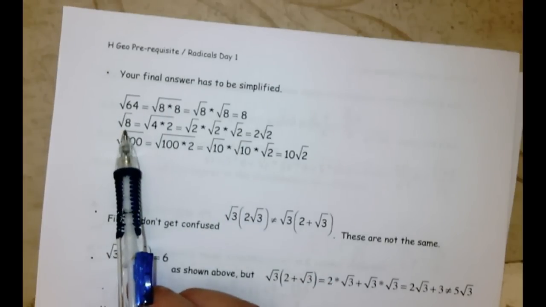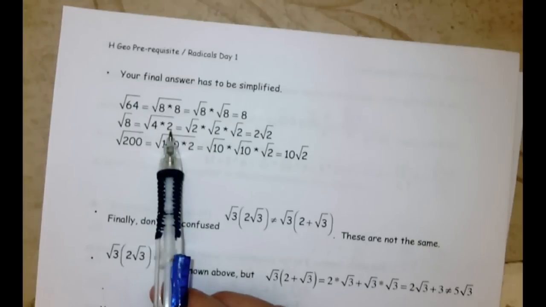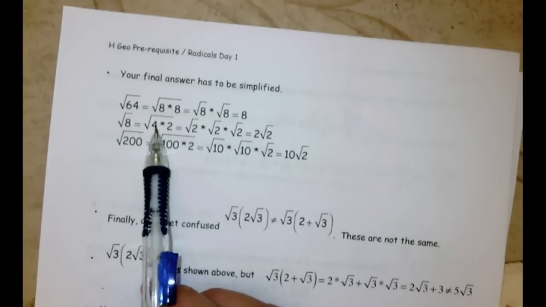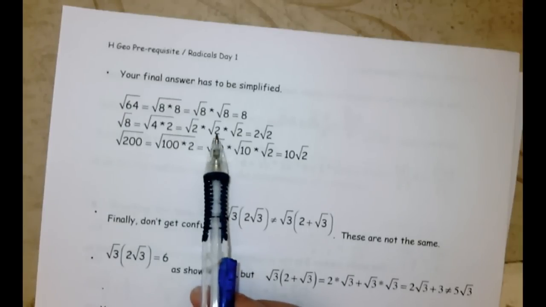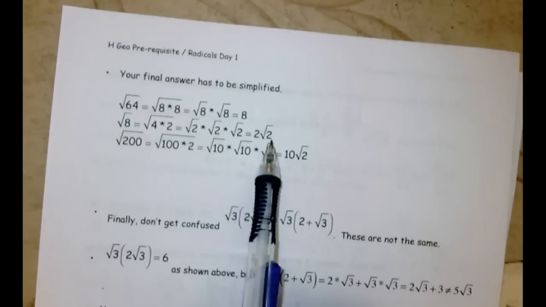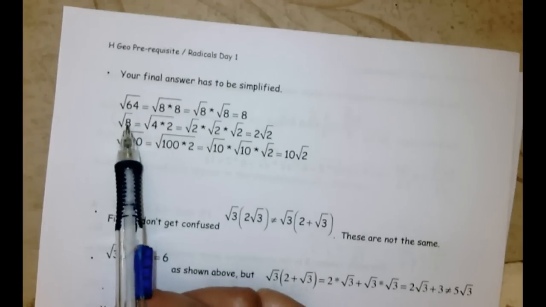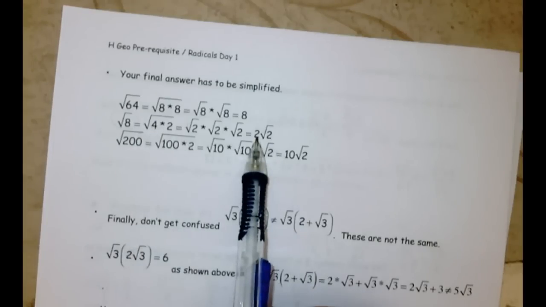The same thing with root 8: 8 is 4 times 2, and 4 is 2 times 2. So this is the same as square root of 2 times square root of 2 times square root of 2. This becomes a 2 because you have 2 of them, and there's 1 left. So this is 2 root 2. You can't leave radical 8 as an answer. You have to get this 4, make it a whole number, and take it out.